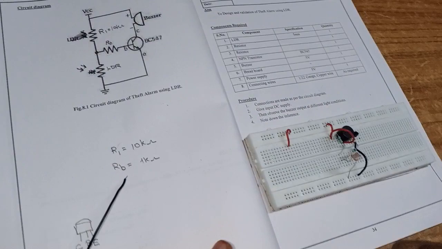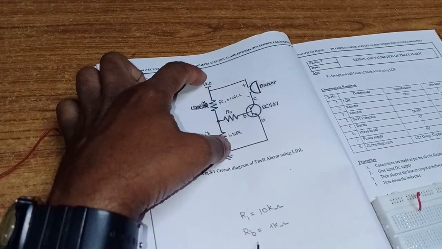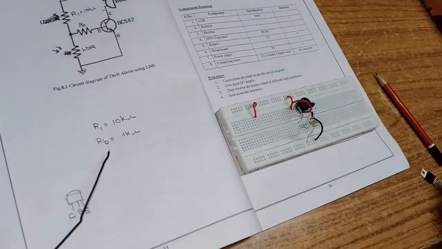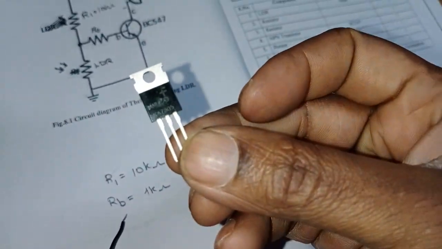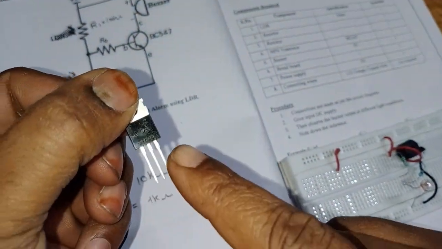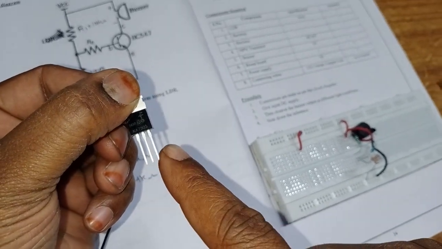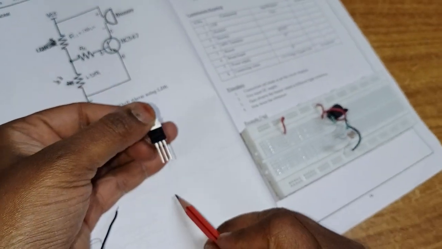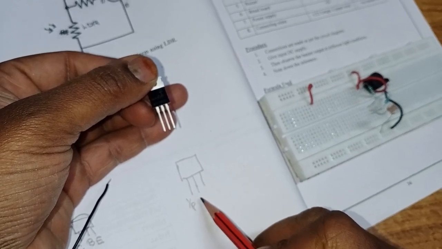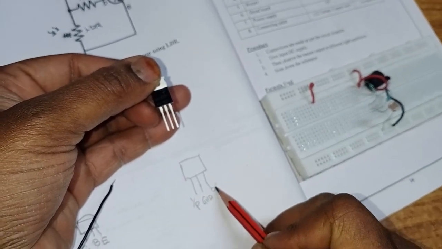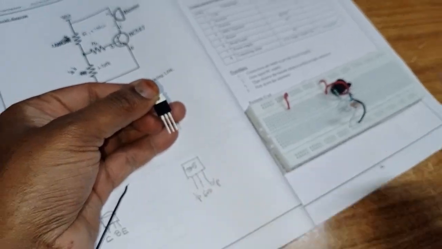Now simply we need to give a DC 5 volt supply across this circuit. Okay, so how are we going to get a 5 volt supply? Here we are going to use the regulator IC. You know it has 3 terminals. The first one is the input terminal, the second one is the ground, the last one is the output terminal. This is the pinout diagram of your 7805 IC.